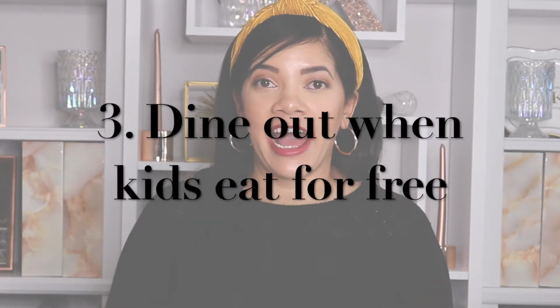If you have children, take your family to dine out only on the nights where kids eat for free. So typically those are slower nights during the week for the restaurant, so maybe like a Monday, Tuesday, or Wednesday. So check with your favorite local restaurants and see if they offer this perk. It's a great way to reduce the cost but still give your family, and maybe you, mom, the break that you need from cooking at home.